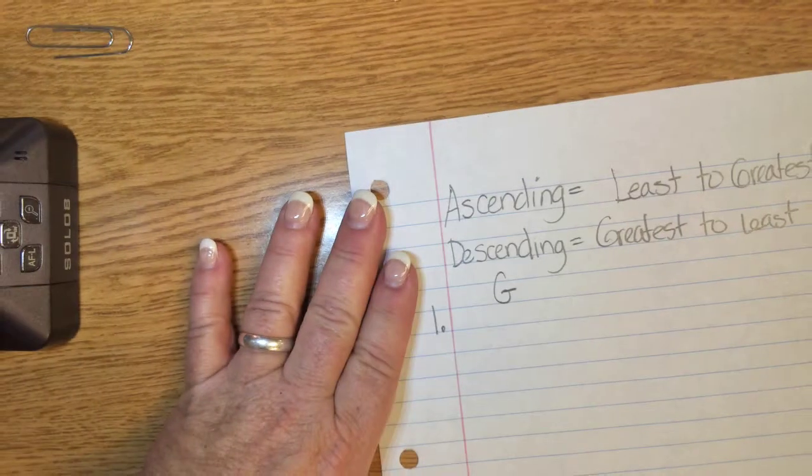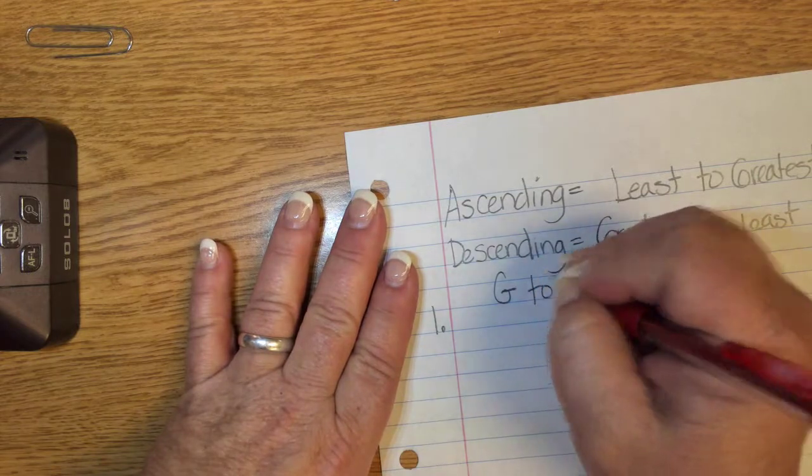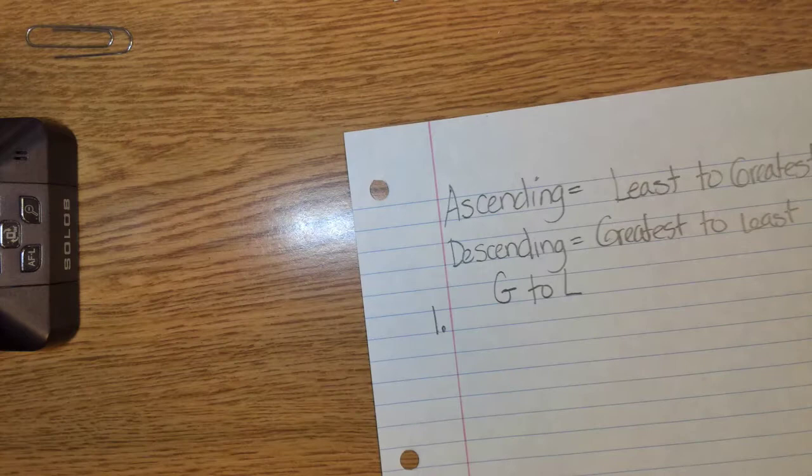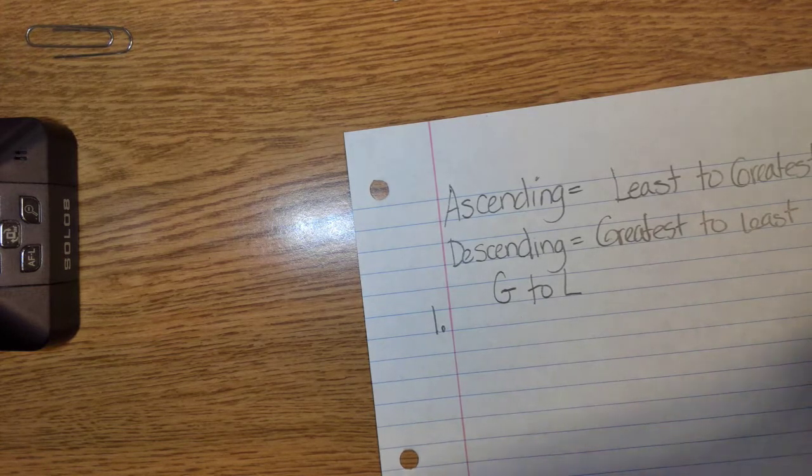And descending order, I just said, is what? Greatest to least or least to greatest? So when I get asked that question, I'm going to always put G to L to remind me, because it's very easy to get turned around, especially when it's greatest to least, because we're so used to least to greatest, aren't we?